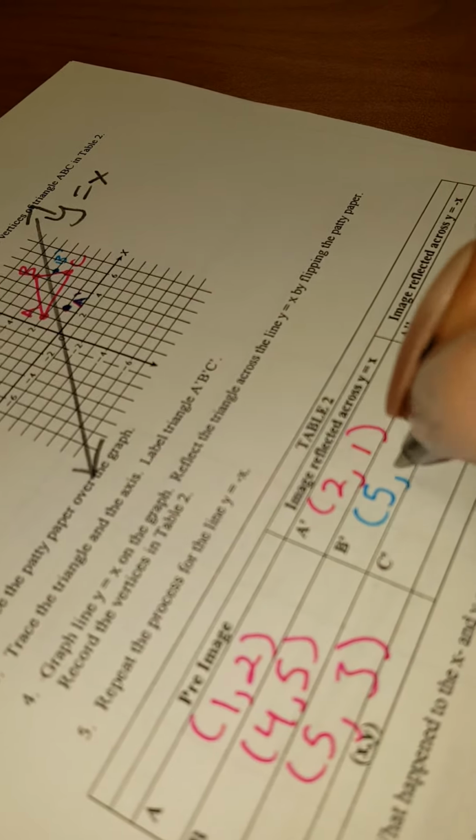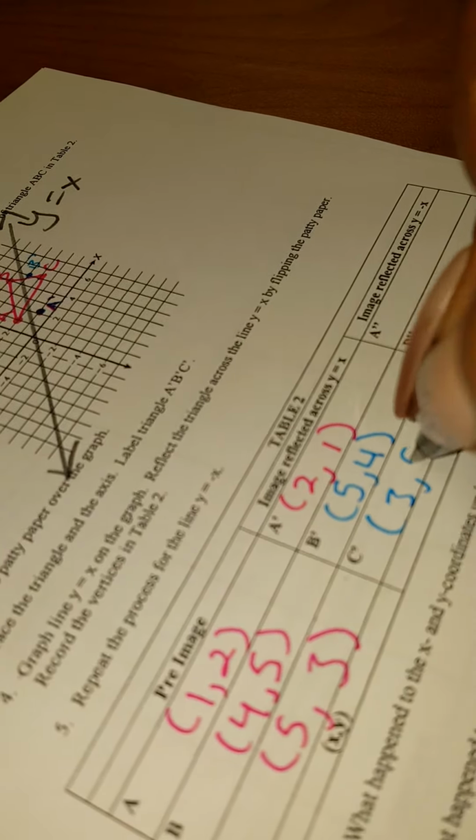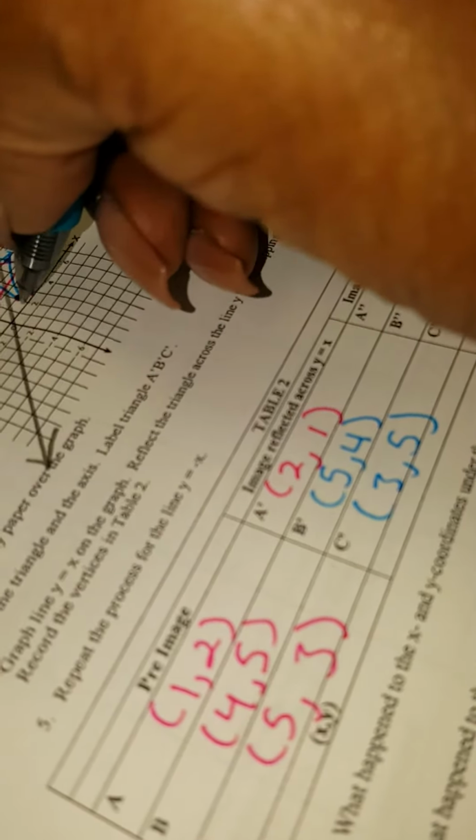Huh? 5, 4. What about C prime? Okay. So in that case, since the original pre-image was on top of y equals x, the other one is still going to be on top of y equals x. It just flipped over.